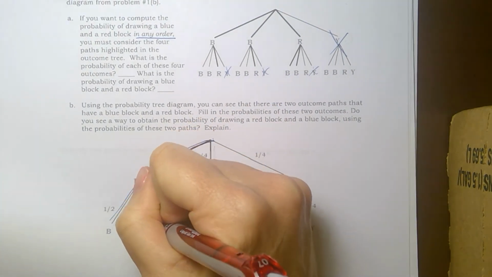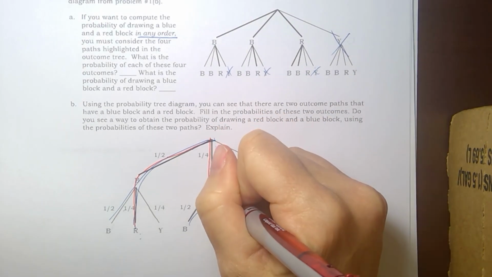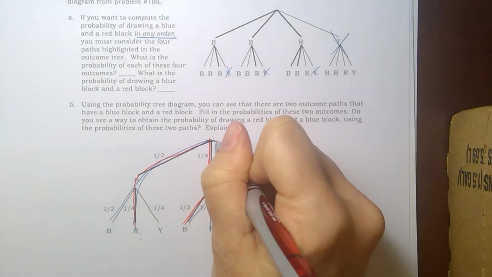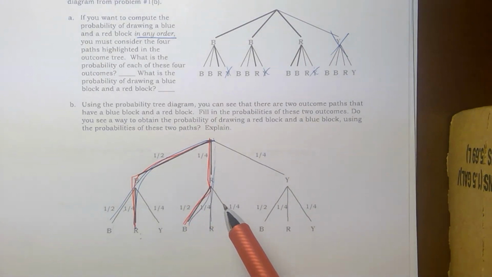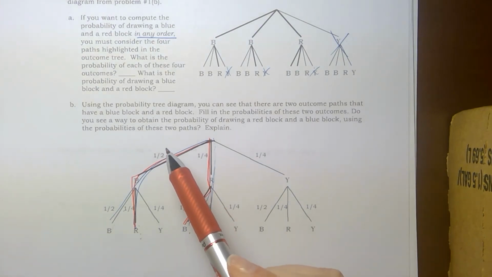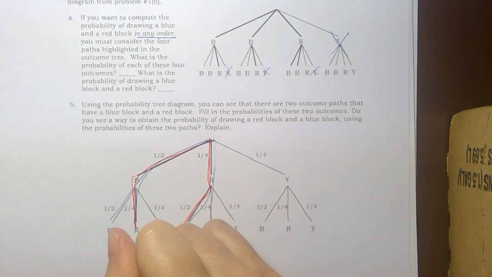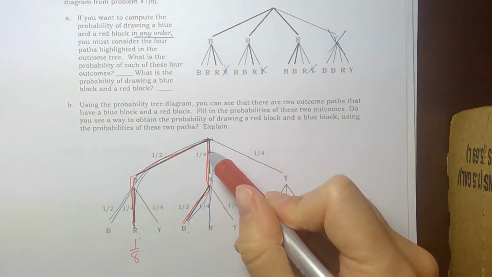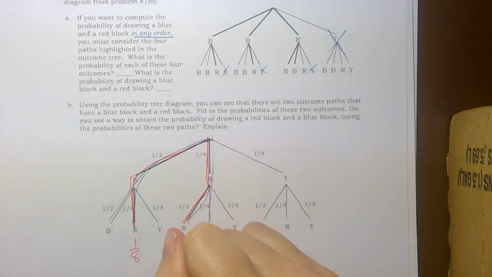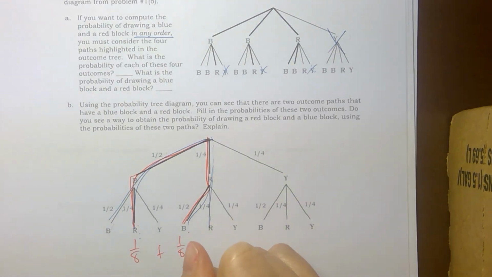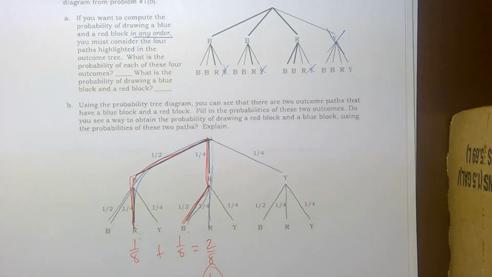So if I do blue and red, red and blue, those are the only two paths that I'm interested in. That gets me both colors. I either draw blue first and red second, or red first and blue second. Well, the probability of this pathway is 1/8 because half times a fourth. The probability of this pathway is 1/8, a fourth times a half. If I add those two together, I get a probability of 2/8, which is the same thing as 1/4. It's just a simplified way of looking at it.